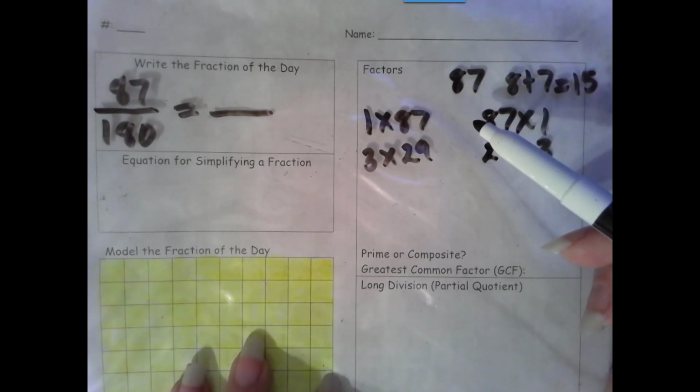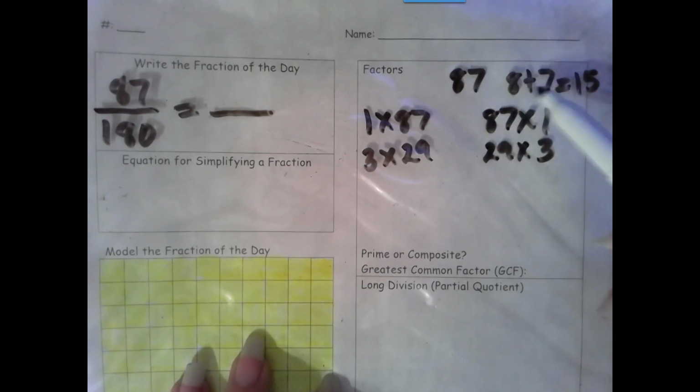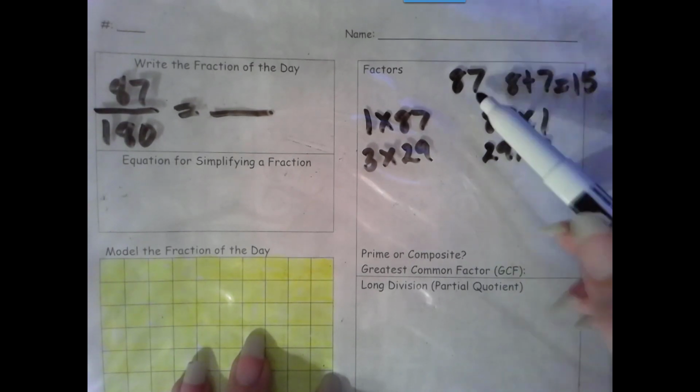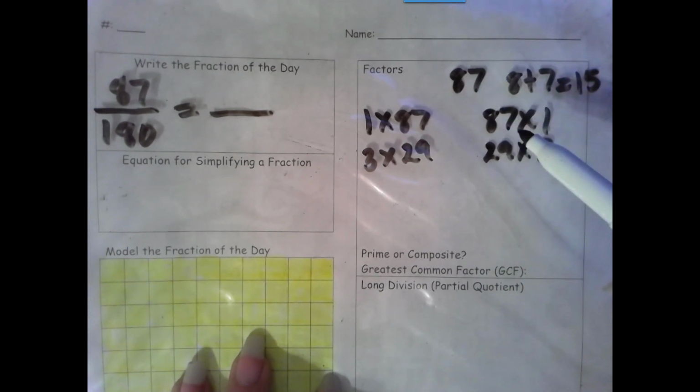We try 9. 9 has the same rule as 3. We add the digits together. We get 15. 15 is not a multiple of 9, so 9 is not a factor. We try 11. 11, 22, 33, 44, 55, 66, 77, 88. 87 is not in that list, so 11 is not a factor.